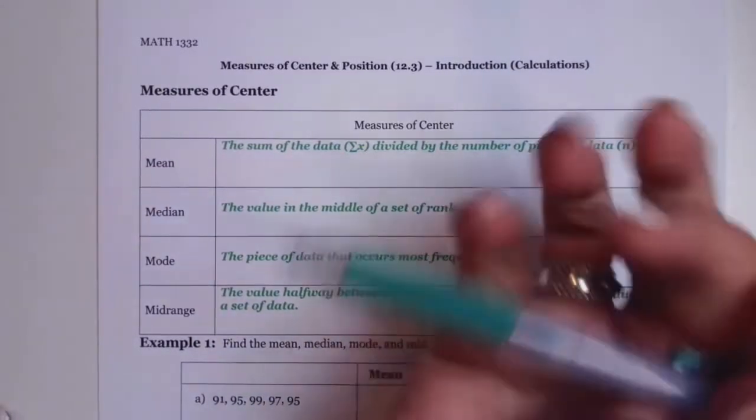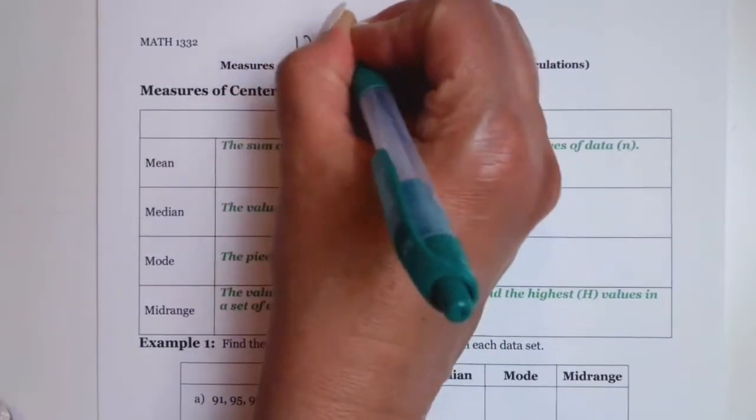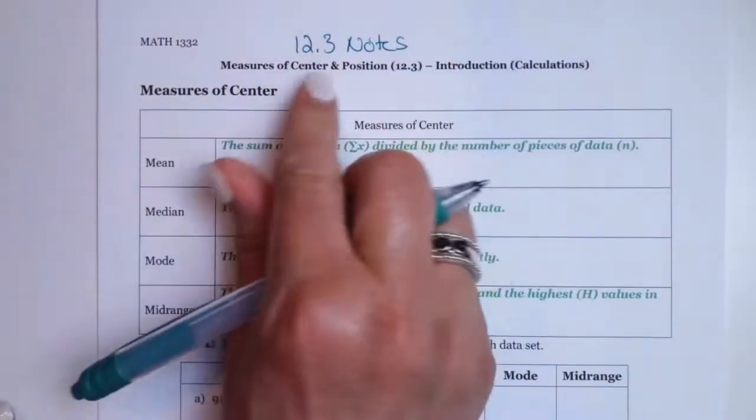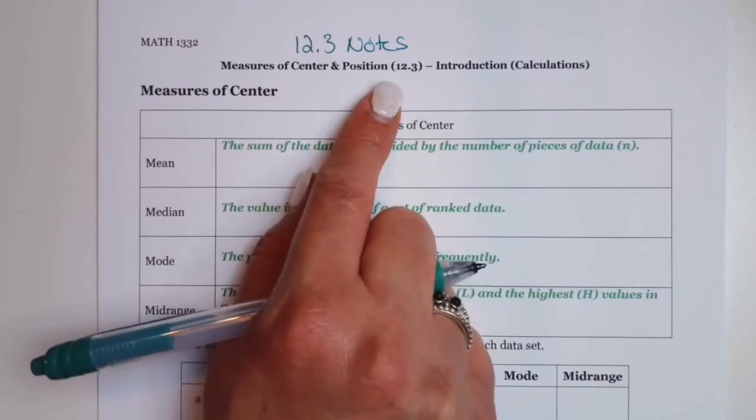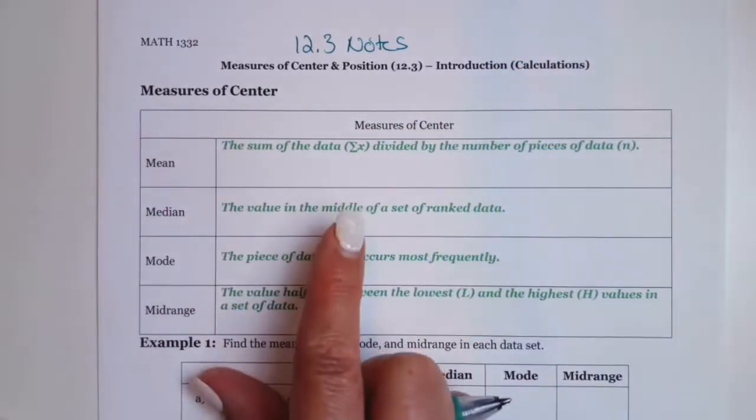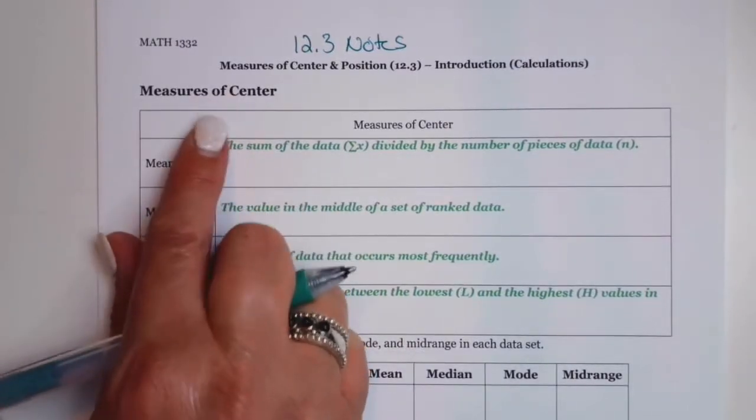Hello, these are our 12.3 notes and we'll be talking about measures of center and position. Before we do any calculations, we're going to define some of these measures of center.